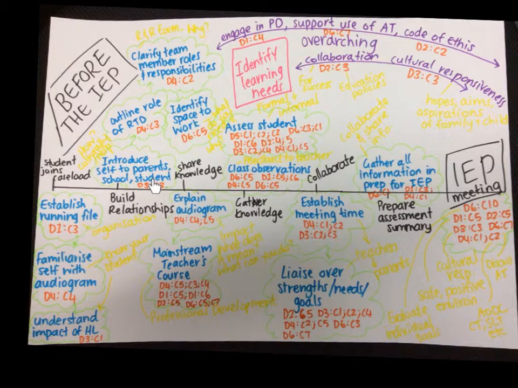I really think about what might be best for this family, and if the student has had a RTD the year before, then I will often check in with that RTD and find out what worked for that family last year. At the same time as I introduce myself to the parents and the school, I also outline the role of the RTD, and this addresses Domain 4, Competency 3, which is to provide informational sessions to others about the role of a teacher of the deaf and the diversity of learners who are deaf.